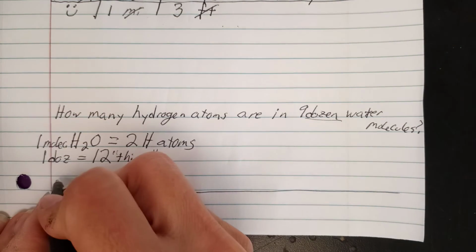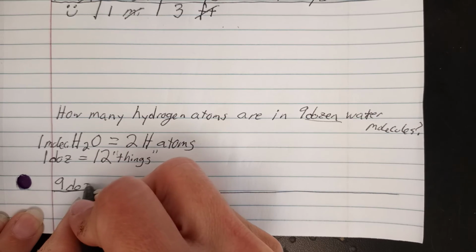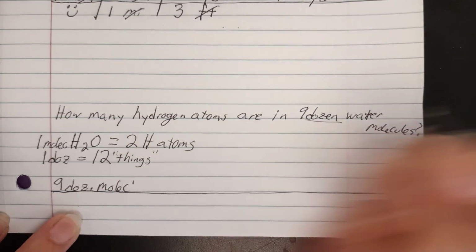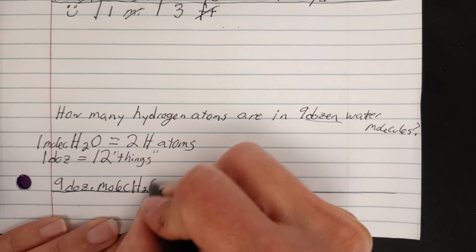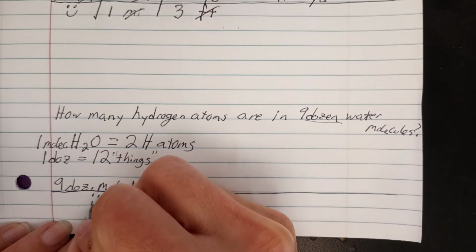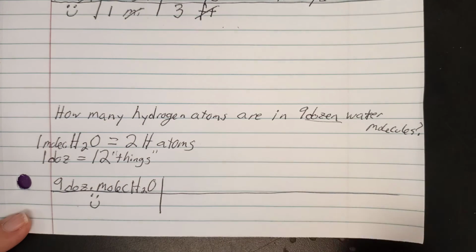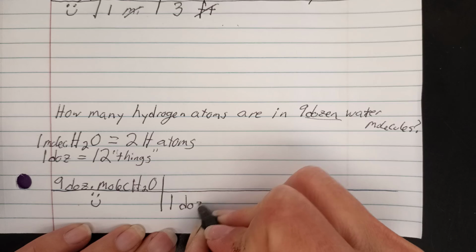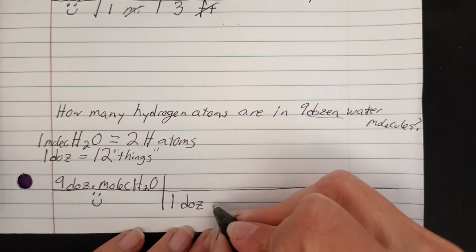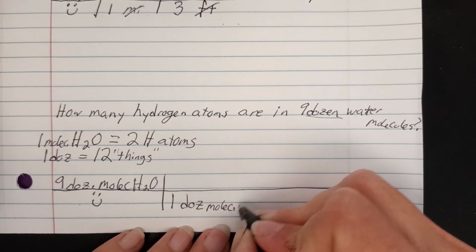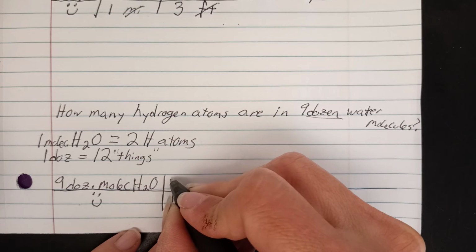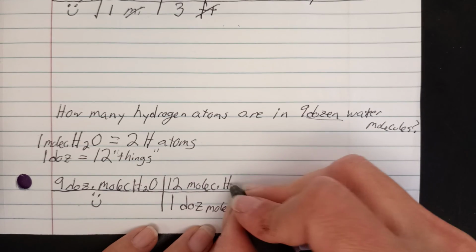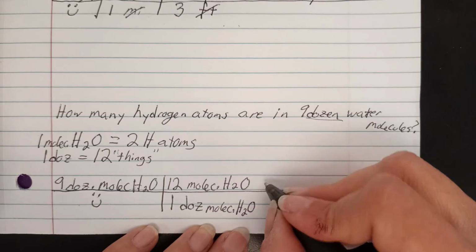So we'll draw our line here and we'll say 9 dozen molecules H2O. Okay. Happy faces. We're going to get rid of the dozen first. So I'm going to come down here, right? 1 dozen. It's going to go on the bottom. Molecules. H2O is equal to 12 molecules of water. Okay? Well, but that's not what I'm asked for, right?